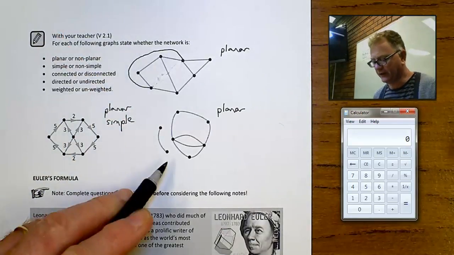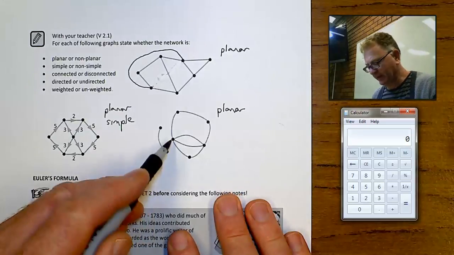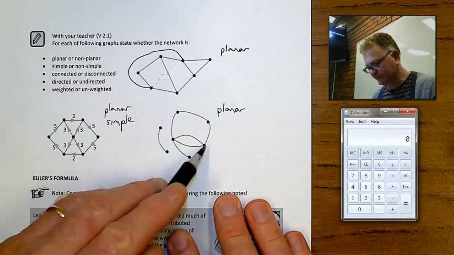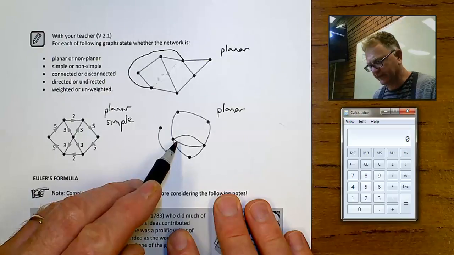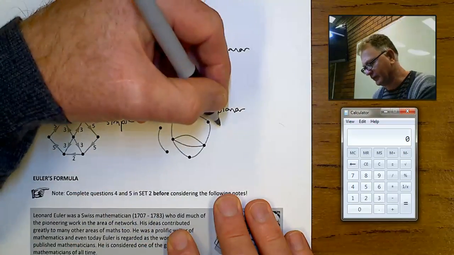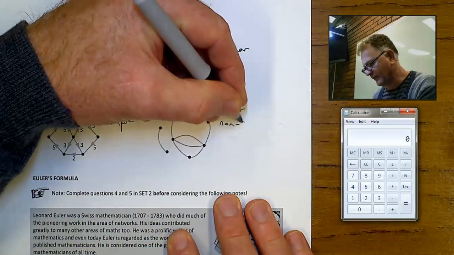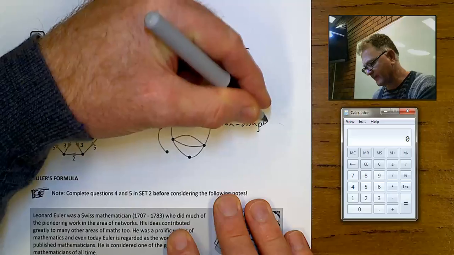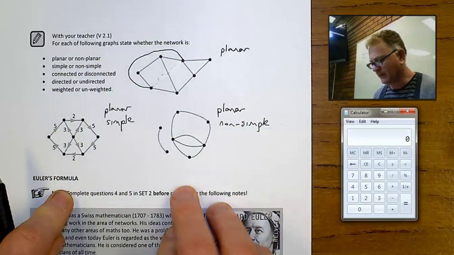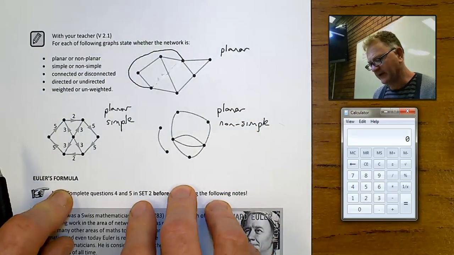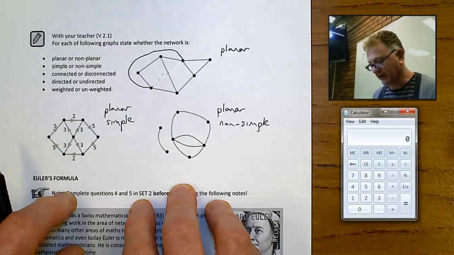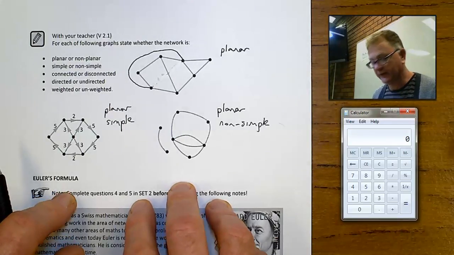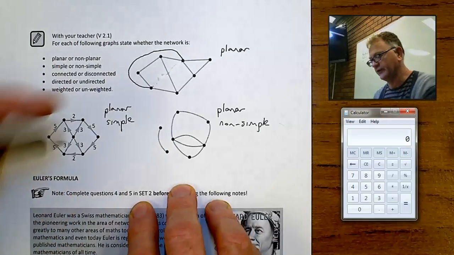This one's got no loops, but can you see this pair of vertices here has got 2 edges which are joining it. So this one is non-simple. Back to this one, and there is no edges there that have got pairs of adjoining edges, and there are no loops. This must be a simple network.